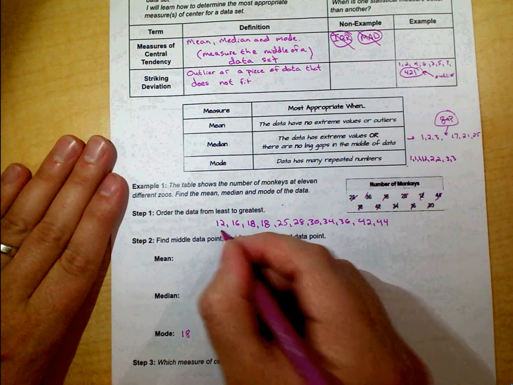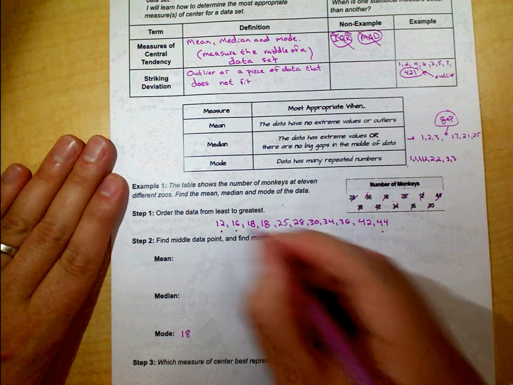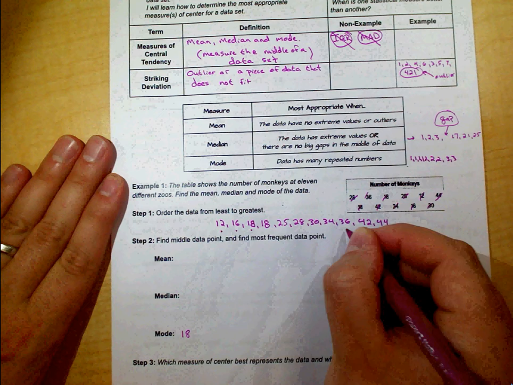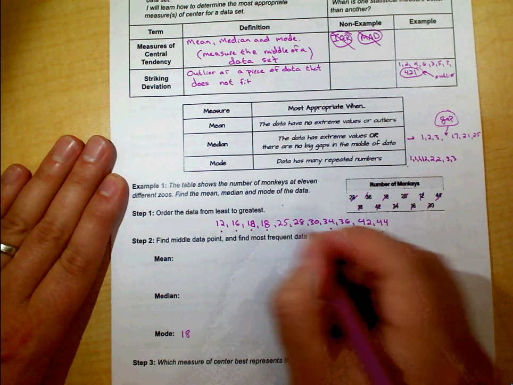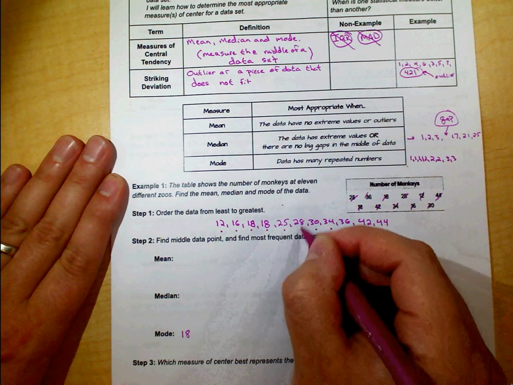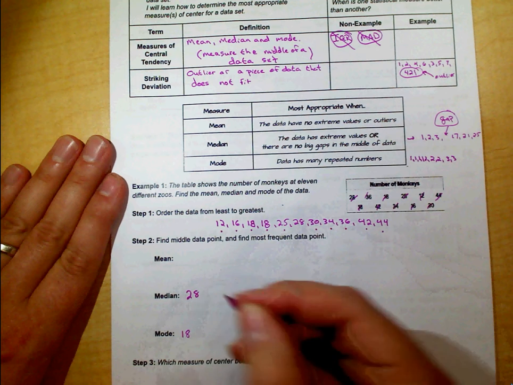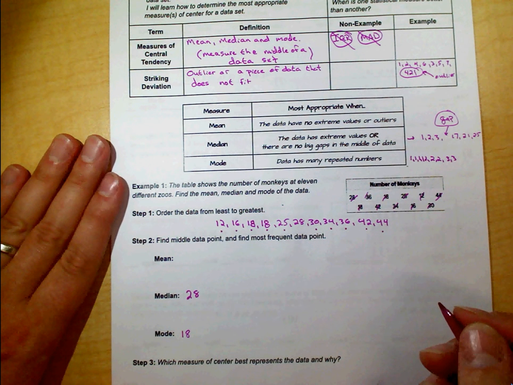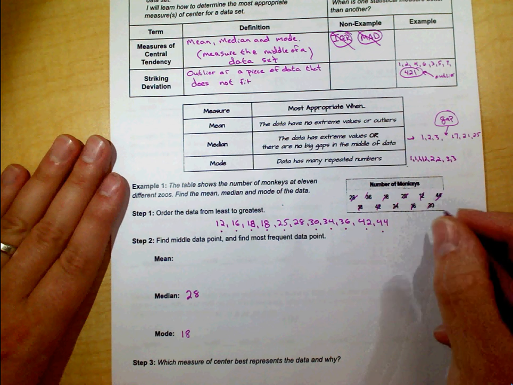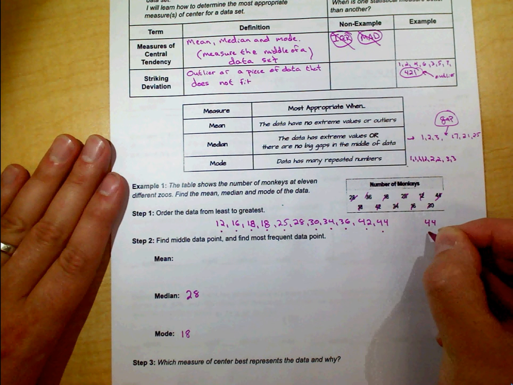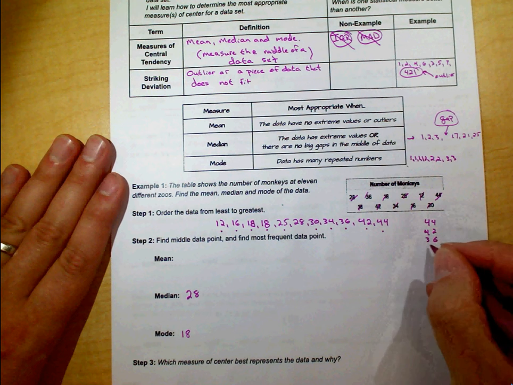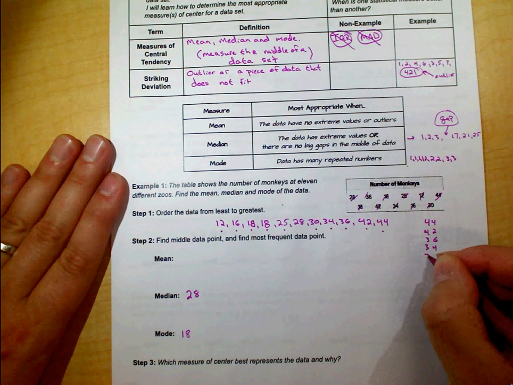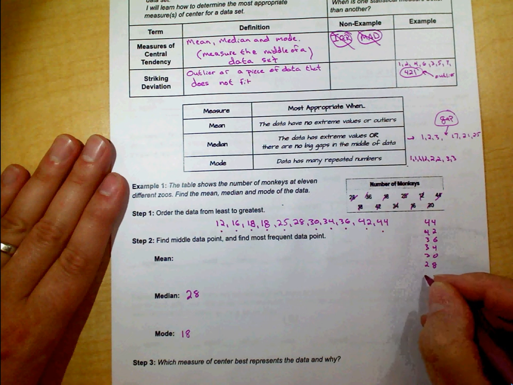My median, I'm going to cross off from both sides until I reach the middle, and it's 28. With the mean, all I'm going to do is add them all together and then divide by how many numbers I have.